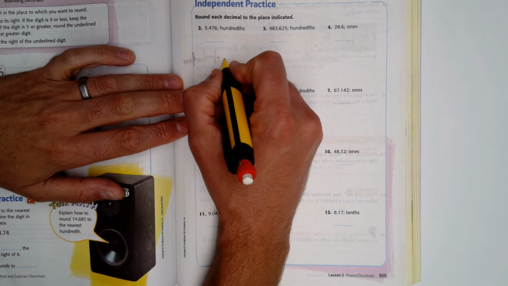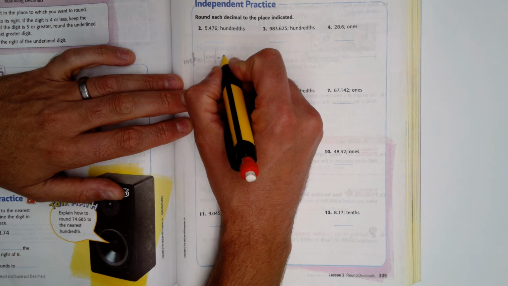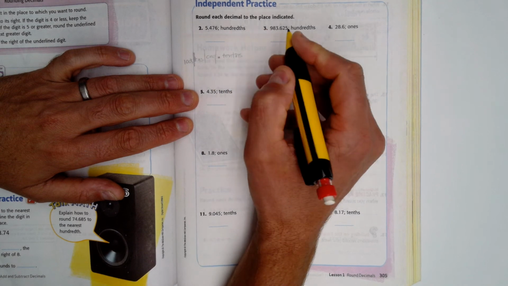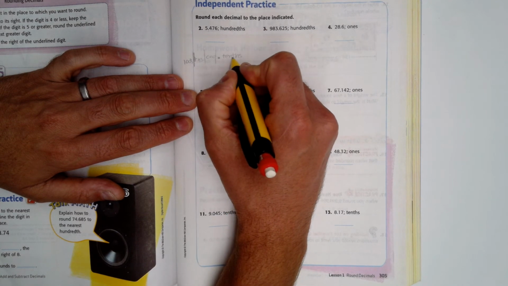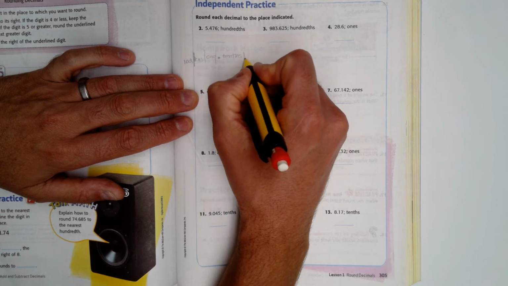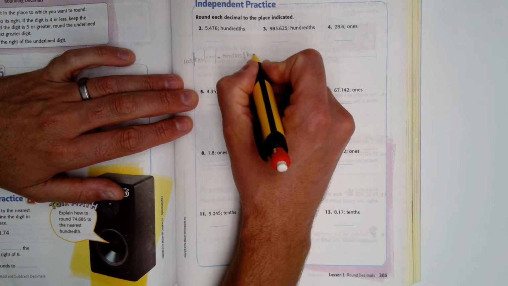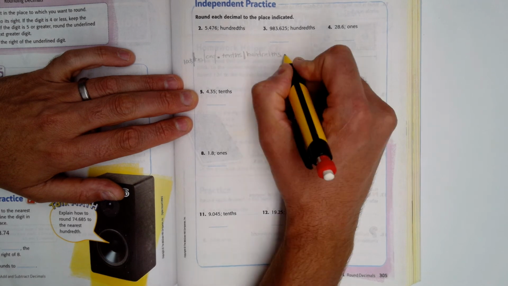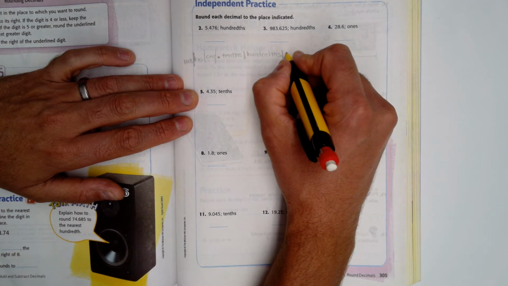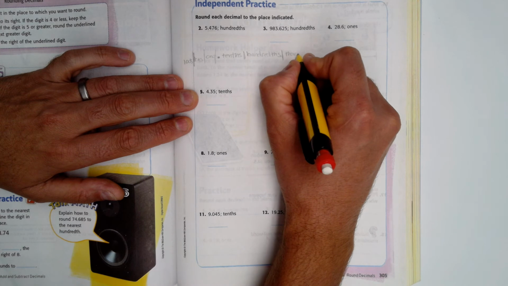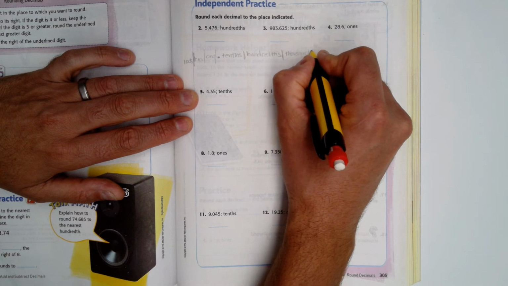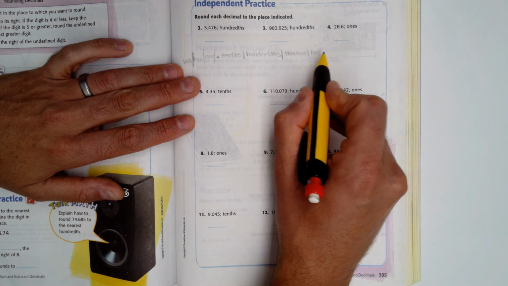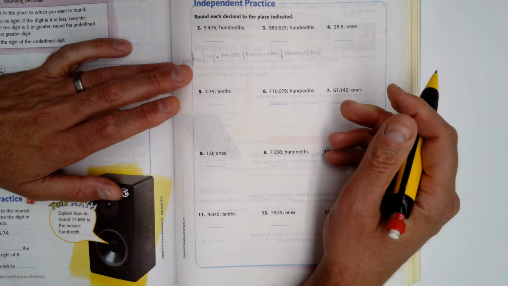When you move to the right, you don't start with ones, you start with tenths. That's the first digit to the right of the decimal. To the right of that, you now have hundredths. Then to the right of that, you have thousandths. And then it would keep going: 10,000ths, 100,000ths, and it would just keep going like that.